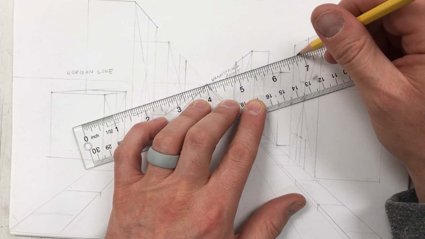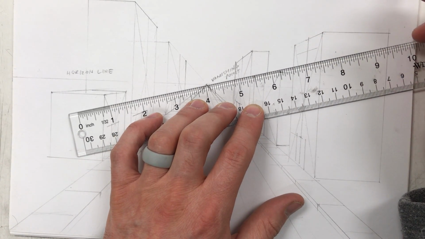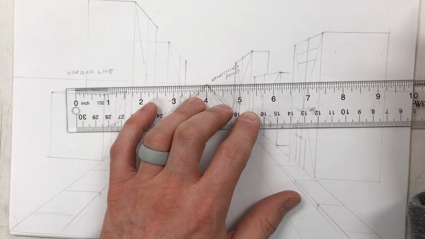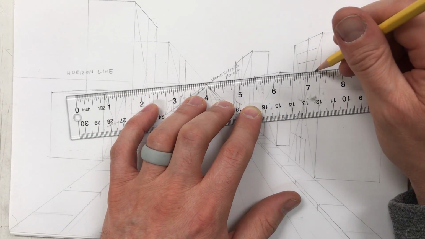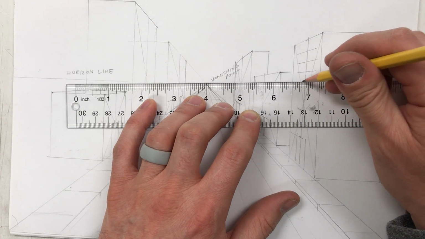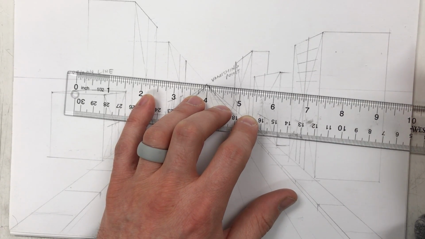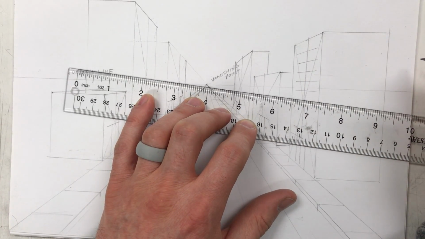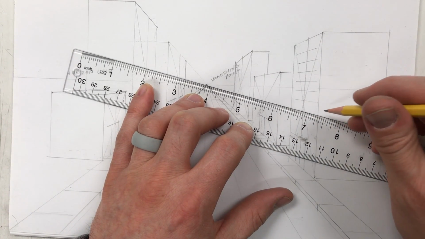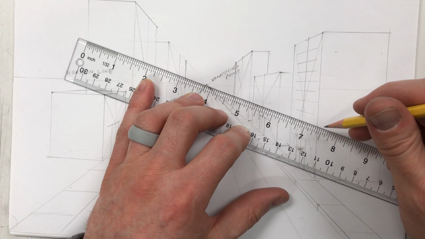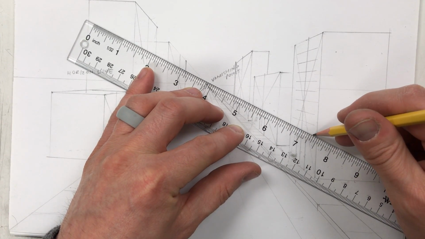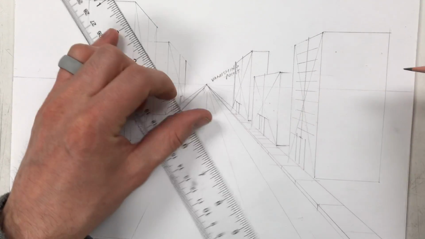I'm going to draw a line like this, come down a little bit, draw another line like this, come down a little bit, like this, down a little bit, and then continue down, keeping them evenly spaced, all the way down to our door.